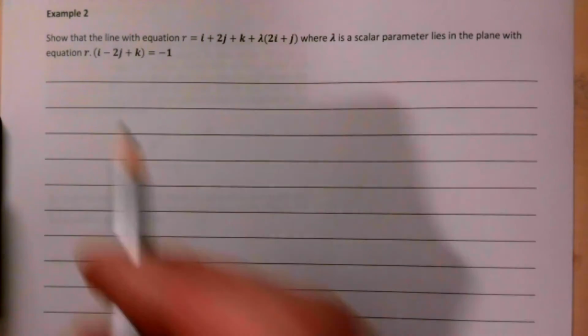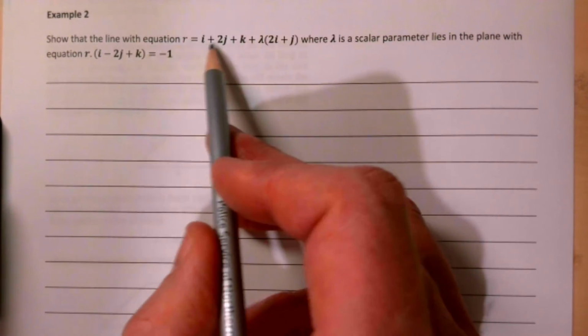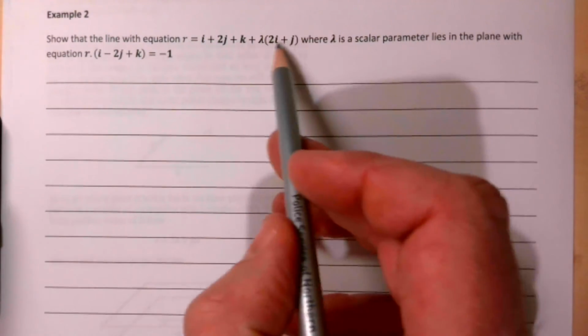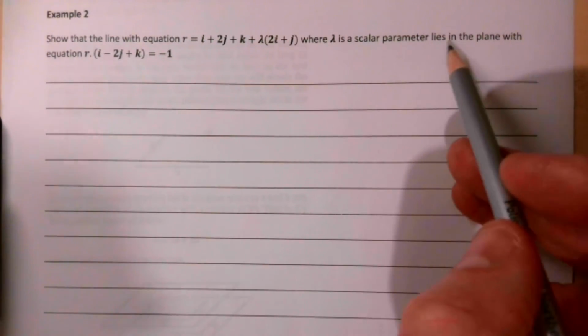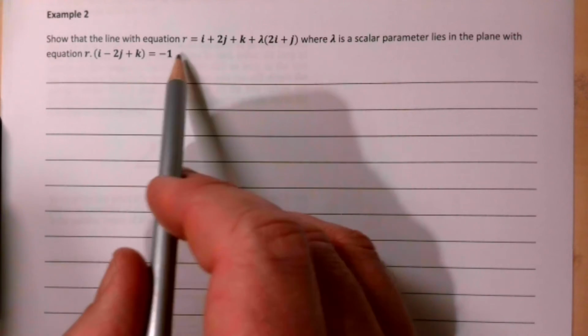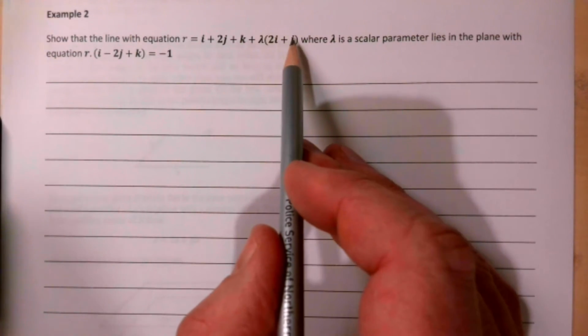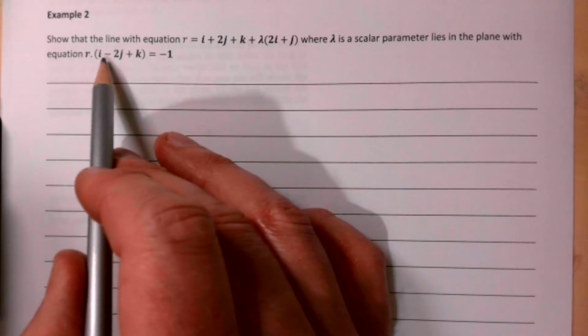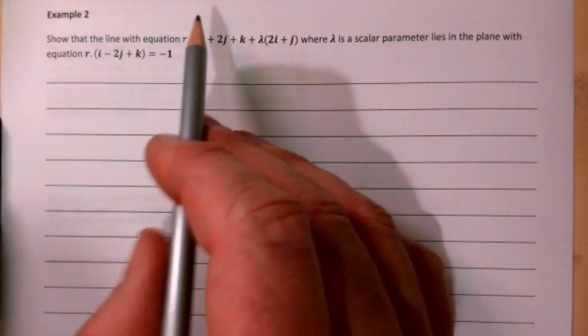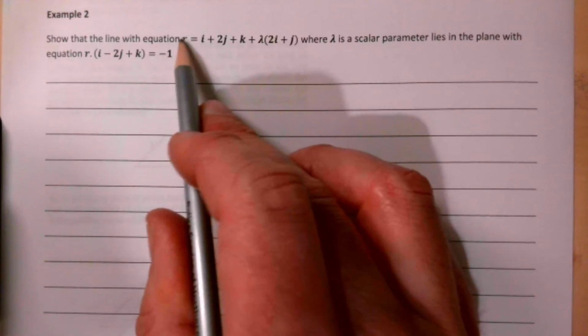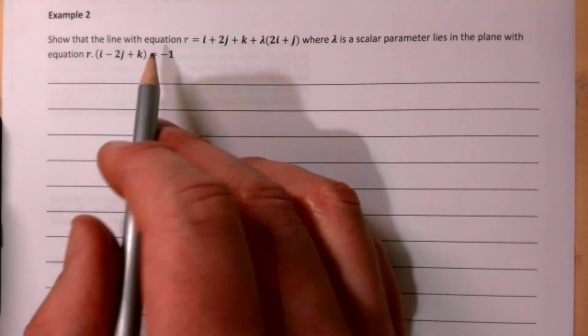Okay, example 2 then. Show that the line with equation r equals i plus 2j plus k plus lambda times 2i minus j, where lambda is a scalar parameter, lies in the plane with equation that. So this is our equation of the line. That's our first form. That's just a plus lambda b, nice and straightforward. And then here's our r dot n equals p form. So we need to show that this line lies in this plane here.